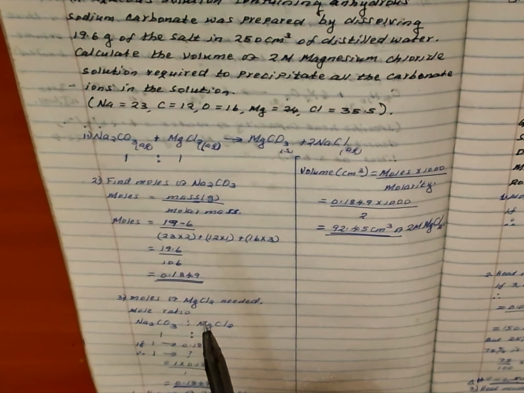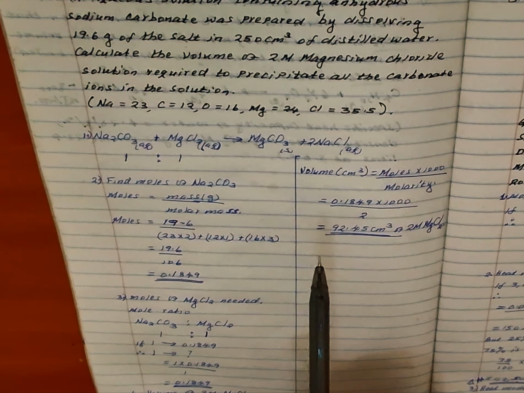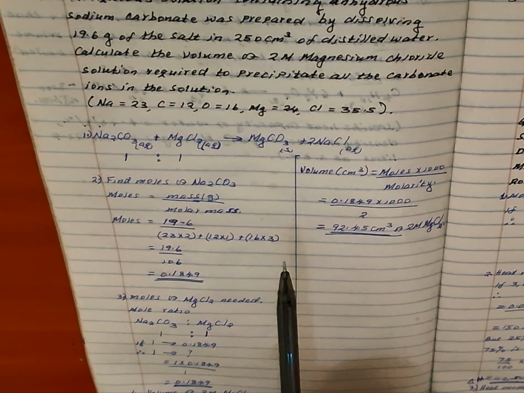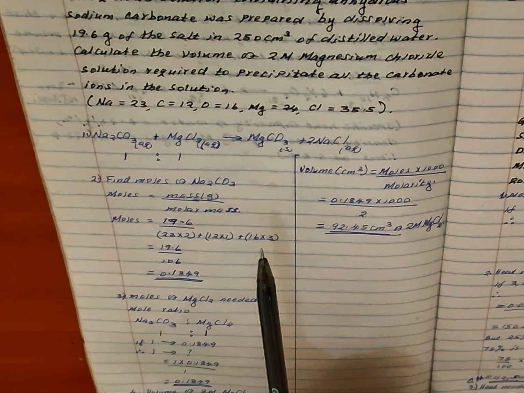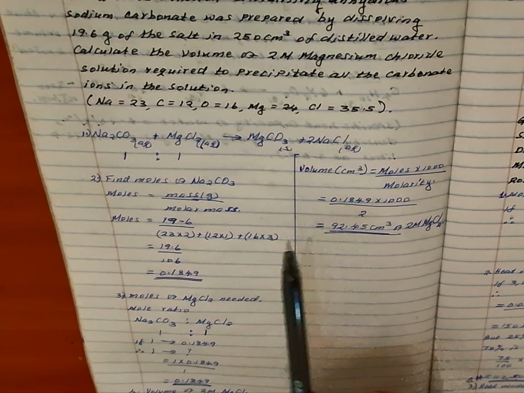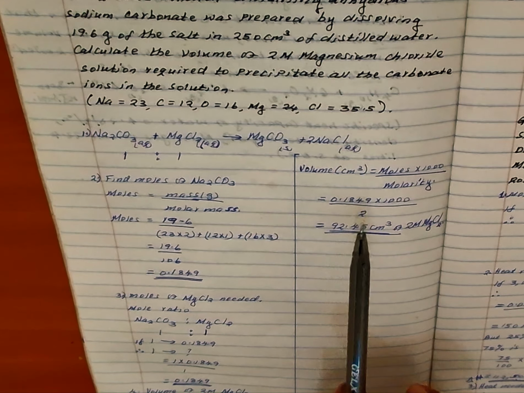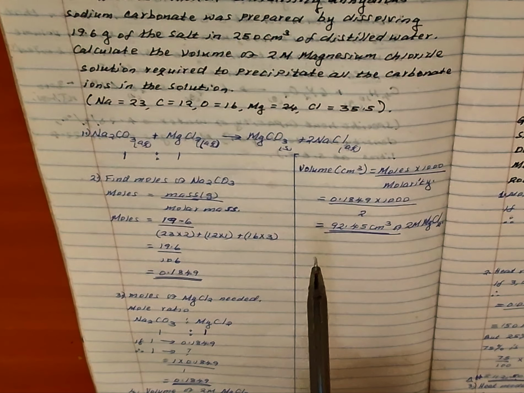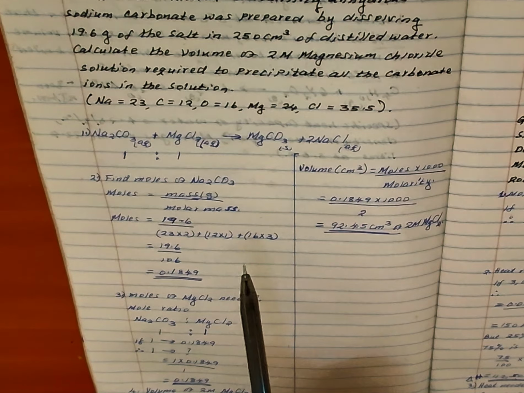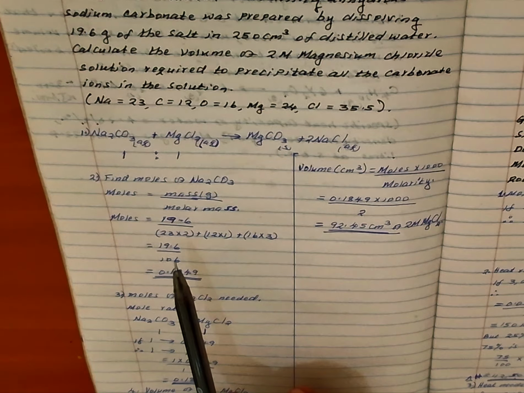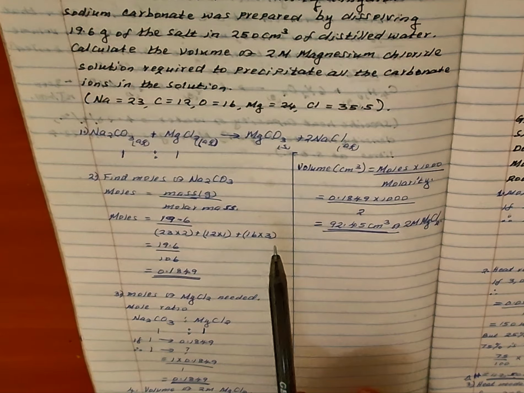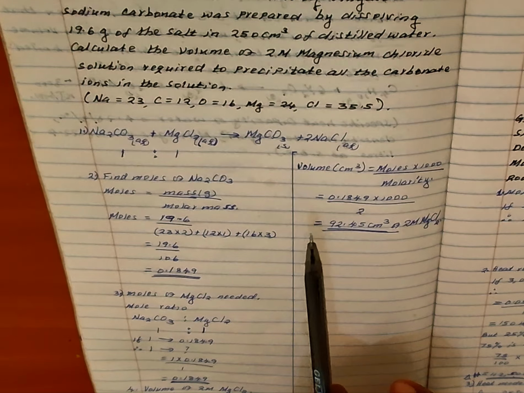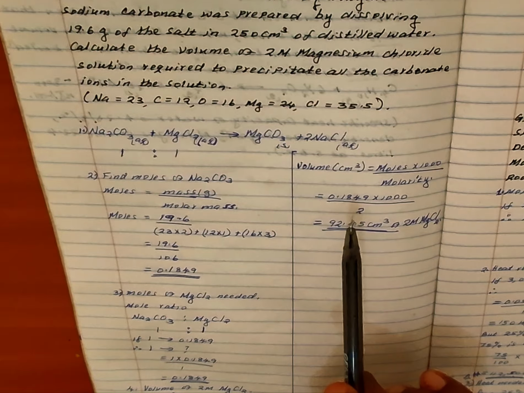Question number 32. An aqueous solution containing anhydrous sodium carbonate was prepared by dissolving 19.6 grams of the salt in 250 cubic centimeters of distilled water. Calculate the volume of 2 molar magnesium chloride solution required to precipitate all the carbonate ions in the solution. Sodium is 23, carbon is 12, oxygen is 16, magnesium is 24, chlorine is 35.5.